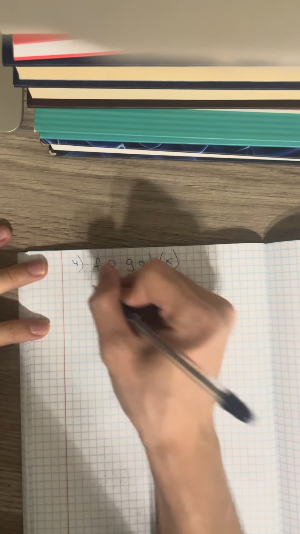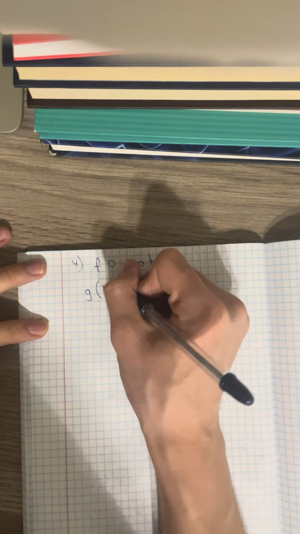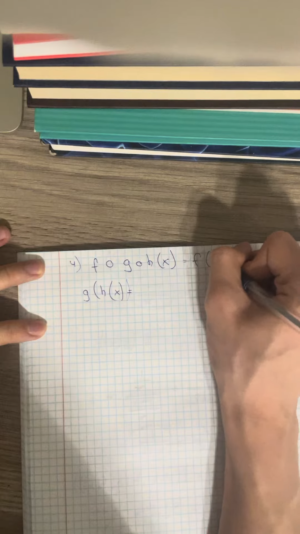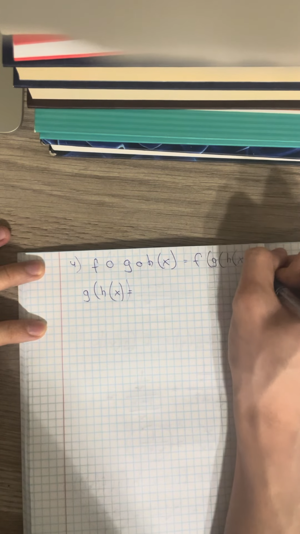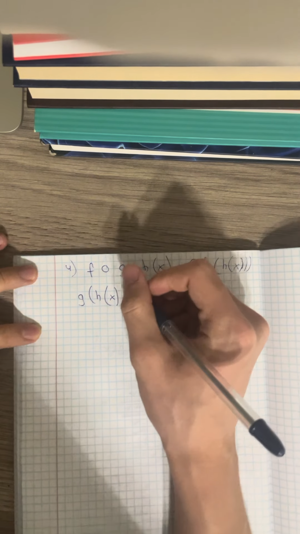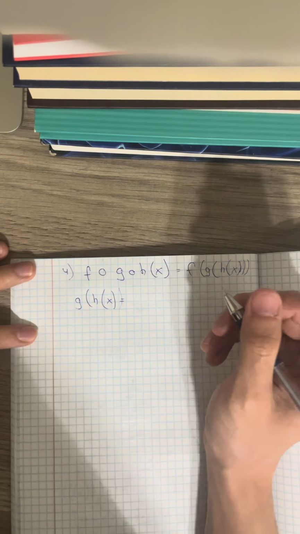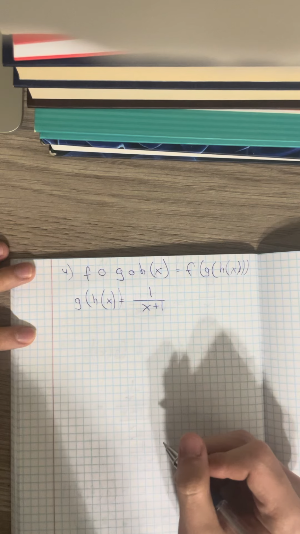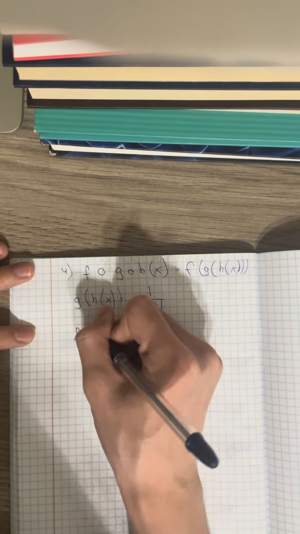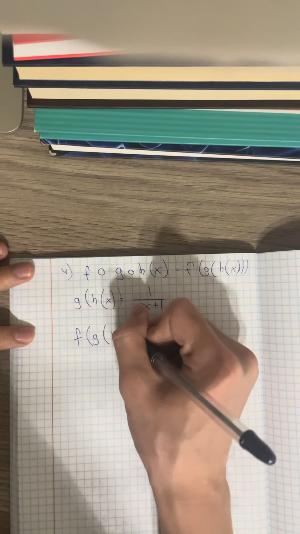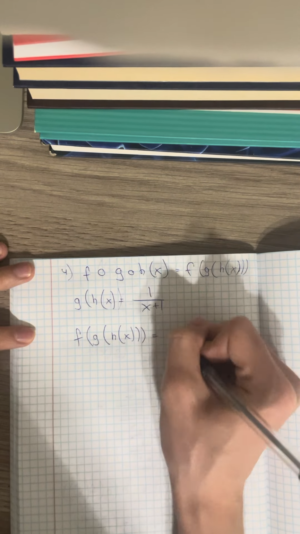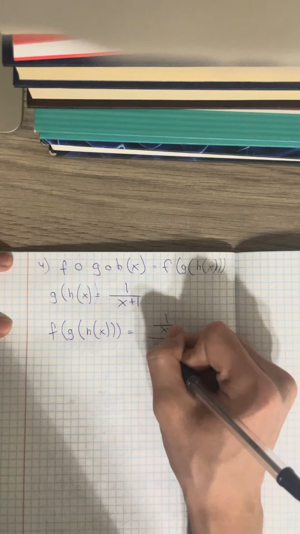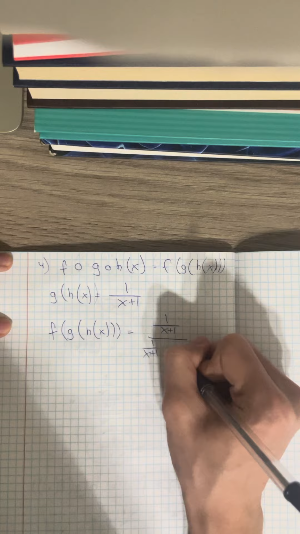Let's first find g(h(x)). g(h(x)) will be 1 over x plus 1, and f(g(h(x))) will be 1 over x plus 1 over 1 over x plus 1 plus 1.